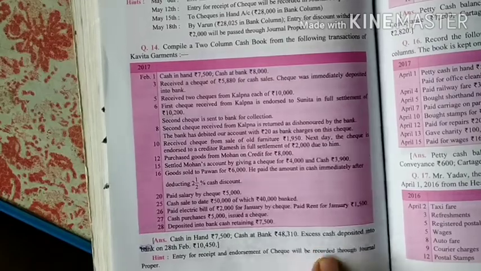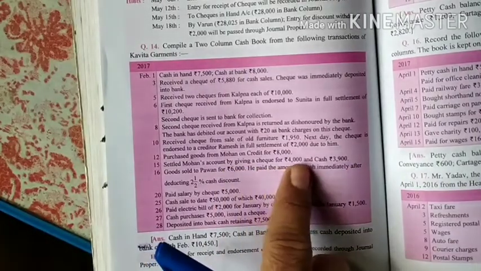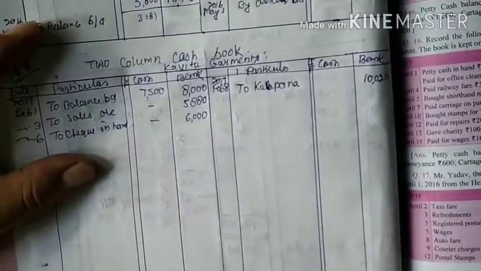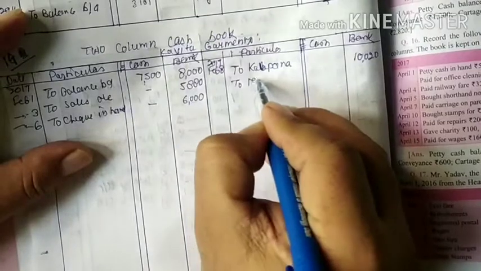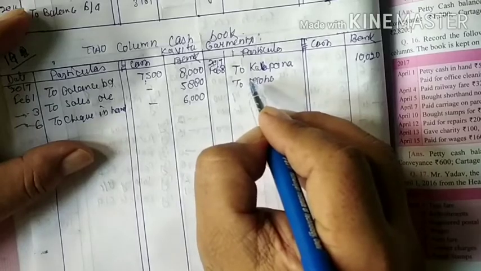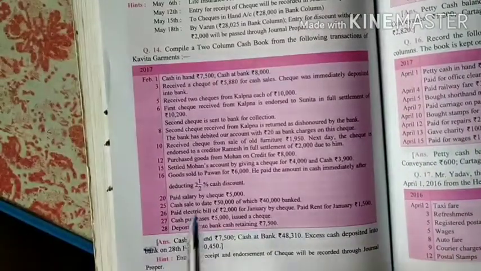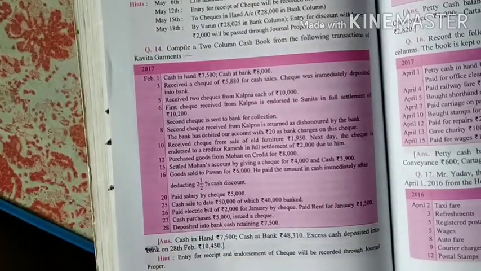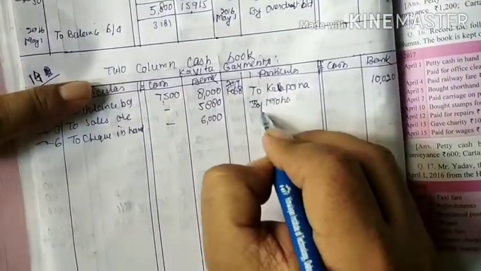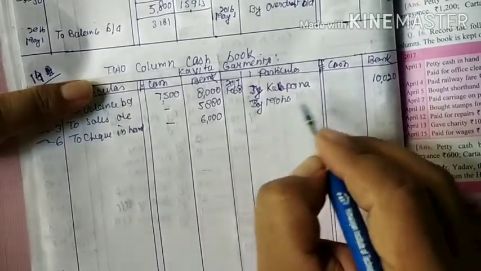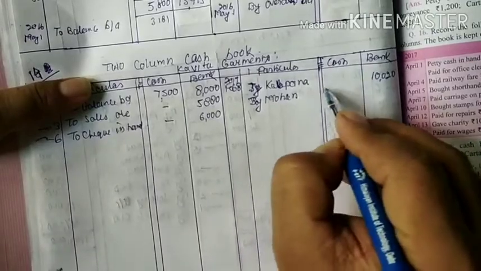Okay, so here, by giving a check to Mohan, Mohan's account is debited. So here on this side we will enter Mohan. So how much is it?